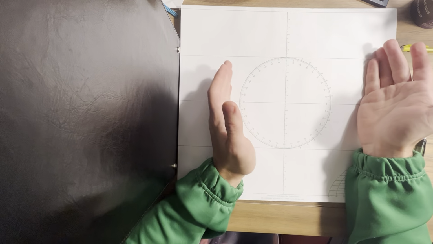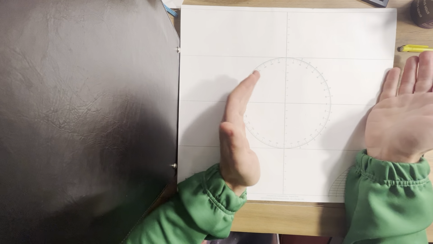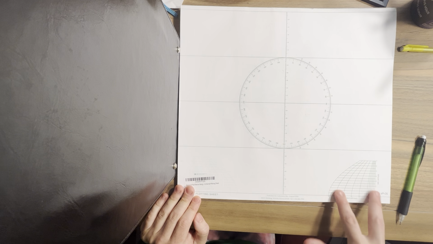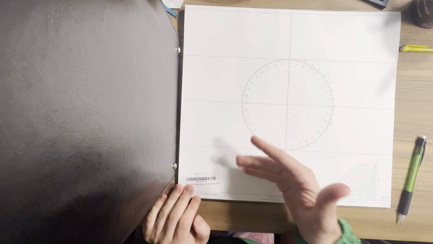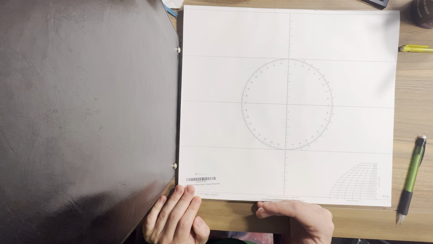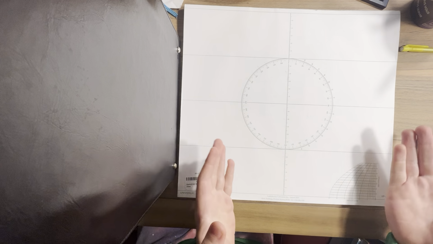And the reason why these are so useful is they can be for any location anywhere in the world. You can see this scale down here. This is what you use to calibrate it. There are only horizontal lines here, meaning we only have parallels of latitude, because parallels of latitude don't change. But the width separating your meridians changes by latitude.